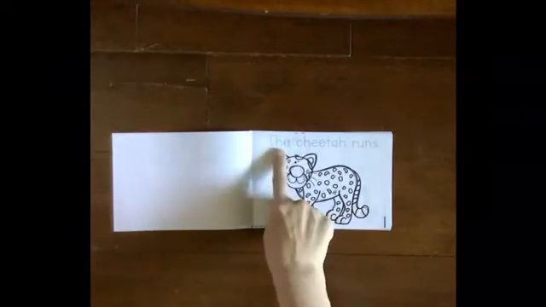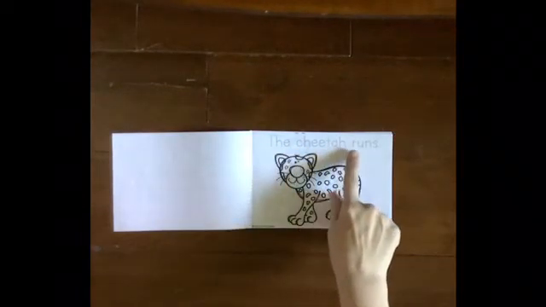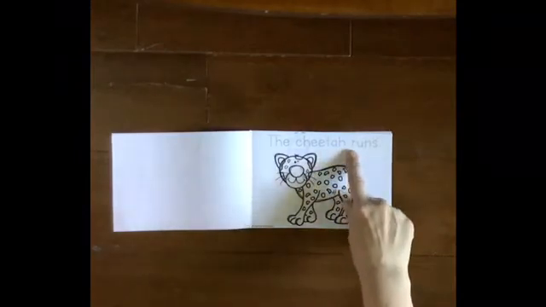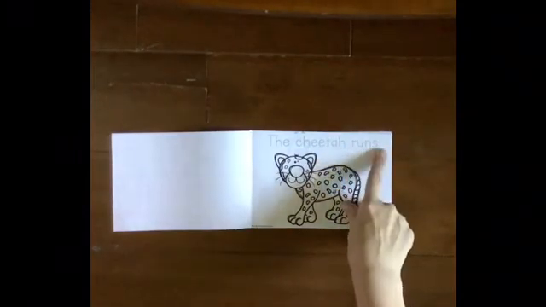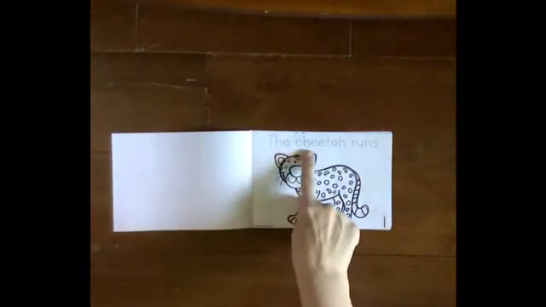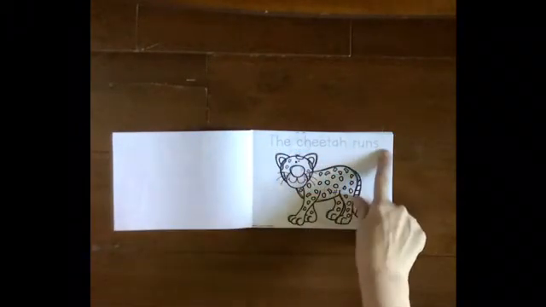Cheetah. So the cheetah. Let's look at this one. I'm going to help you with this one. Runs. Runs, that's right. The cheetah runs.